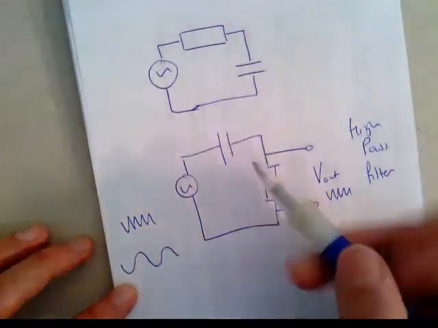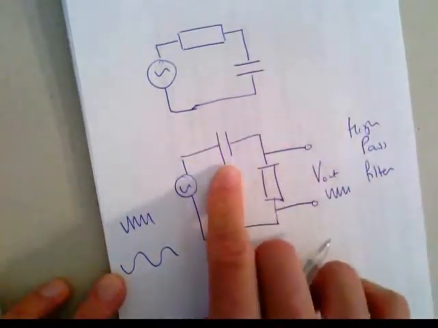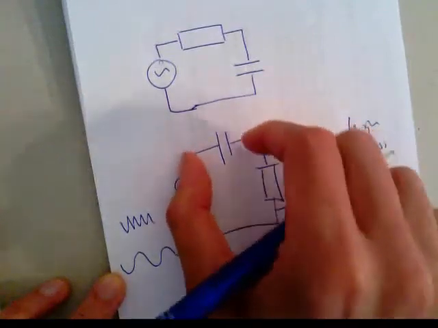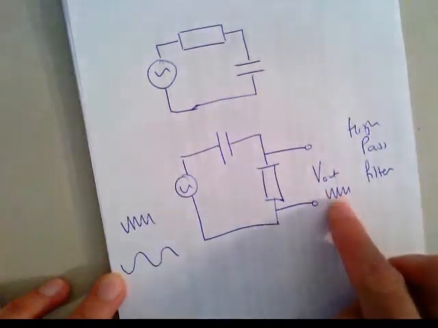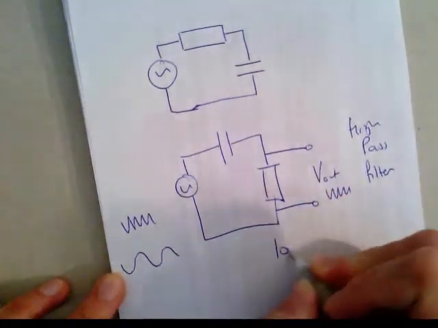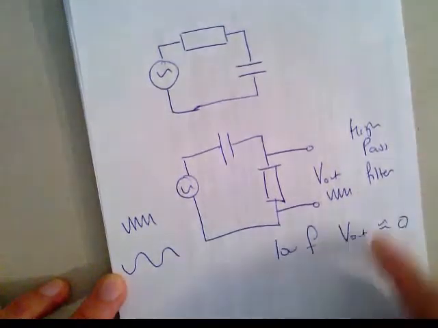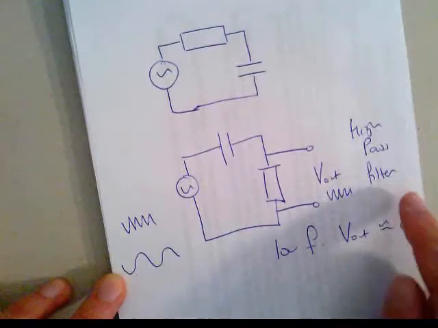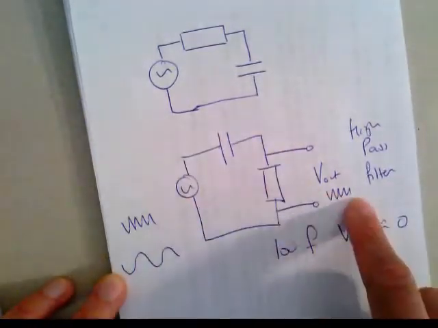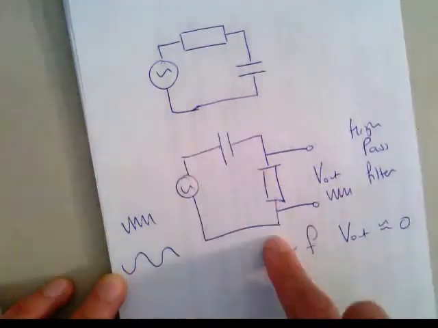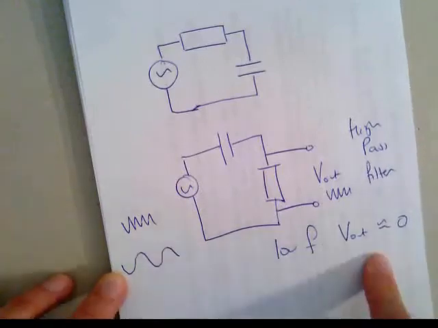If the resistance of the capacitor, I should call it the reactance, becomes really, really large, then the voltage will be dropped across here instead of here. So when you measure V out, it's going to be very, very small. At low frequencies, V out is approximately 0. This is why it's called a high pass filter: when you have a high frequency into the circuit, you get a voltage out, and when you have low frequency going in, your voltage out will be very, very small, so the amplitude will be attenuated.